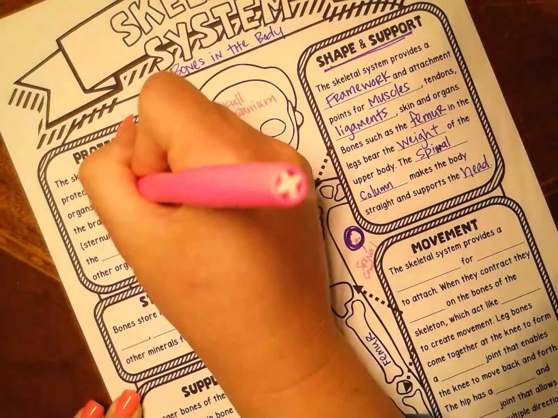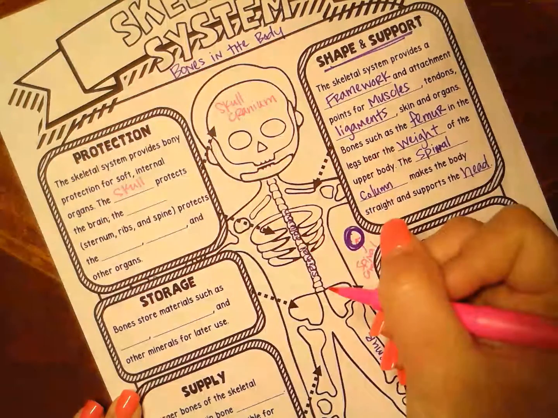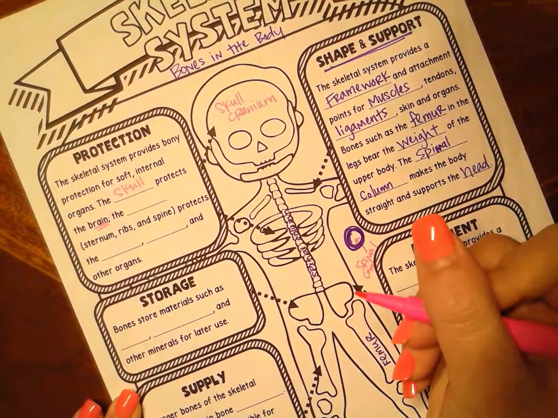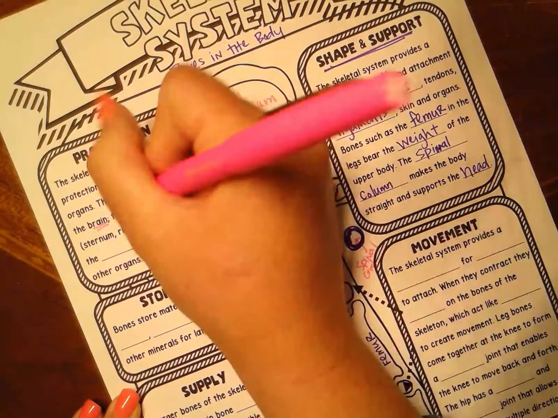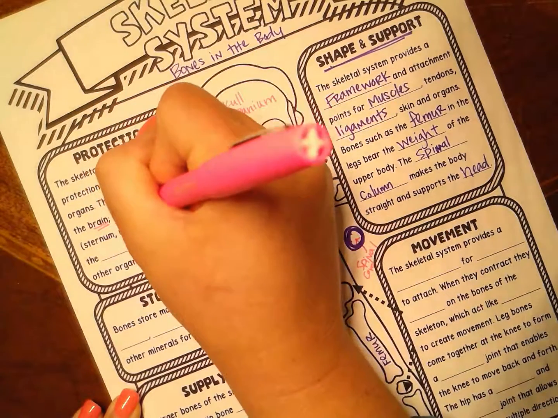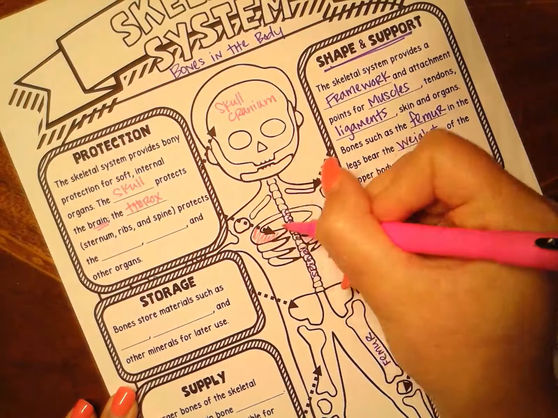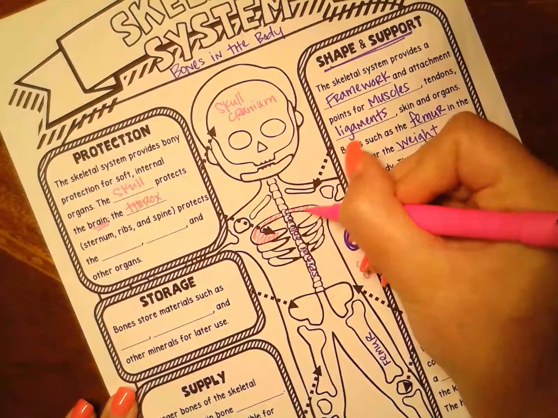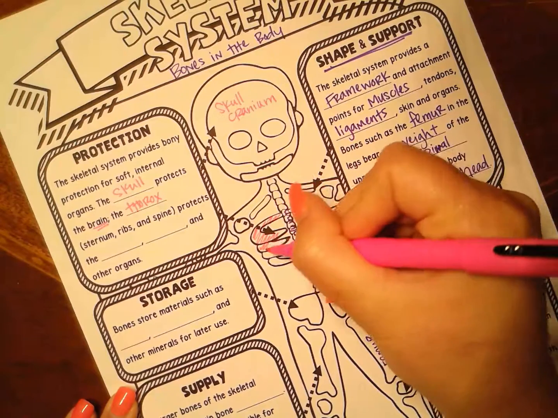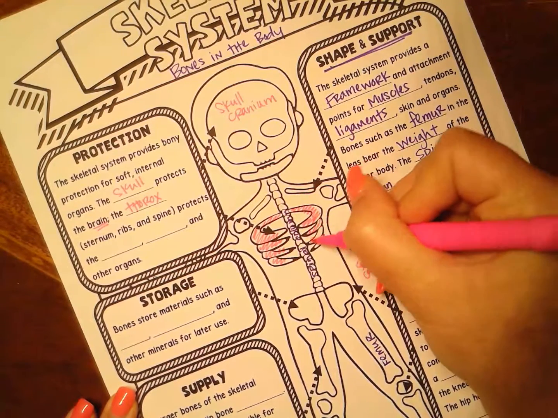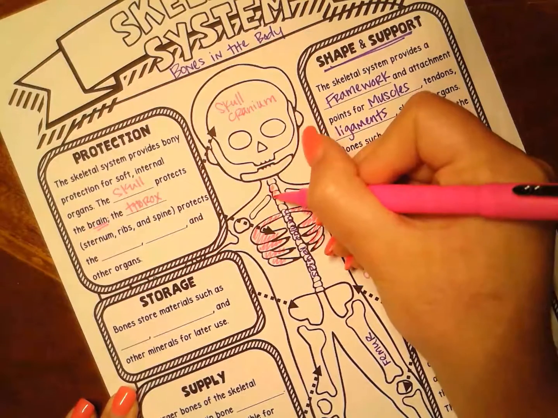Like, what's soft and inside our skull? The brain, right? Your thorax, which has to do with your ribs here. Your spine runs along the back of your thorax.